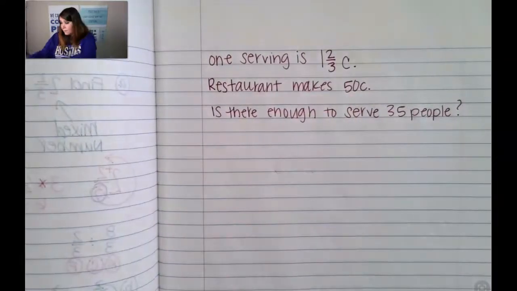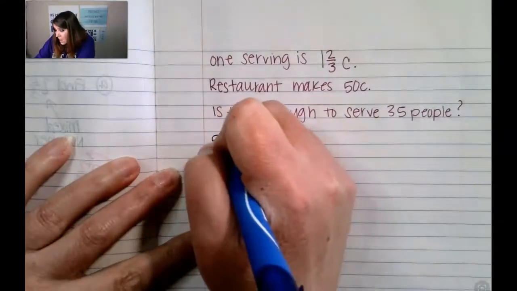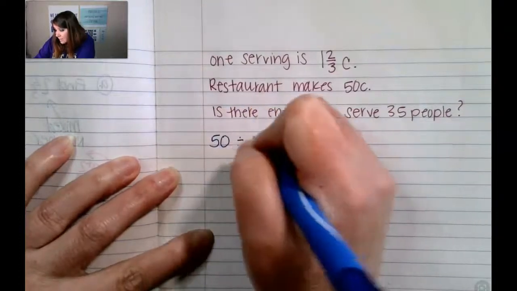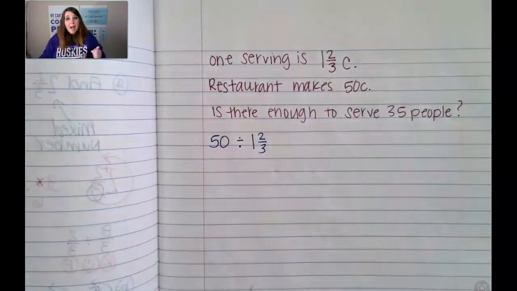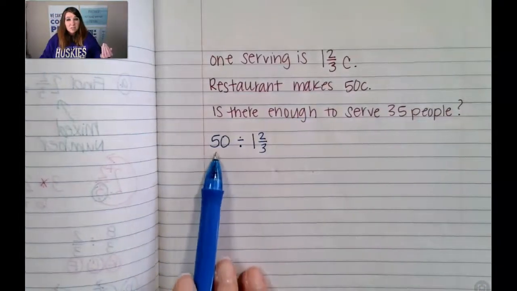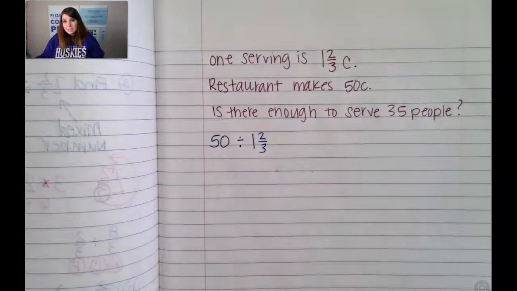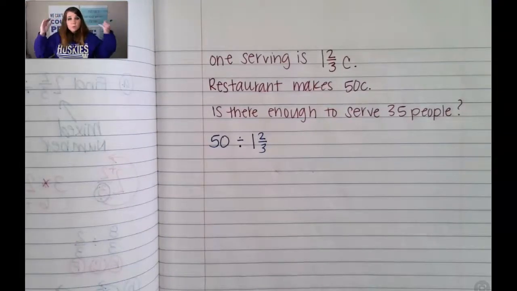So we're going to take 50 and we have to divide that into 1 2/3 cup servings to find out how many servings we actually have. But again, I need to ask myself, do I have a fraction divided by a fraction? No, I do not.